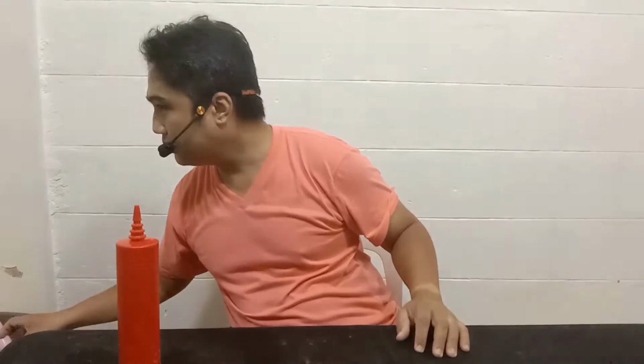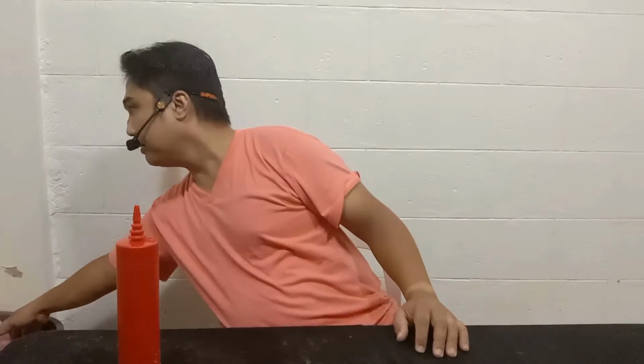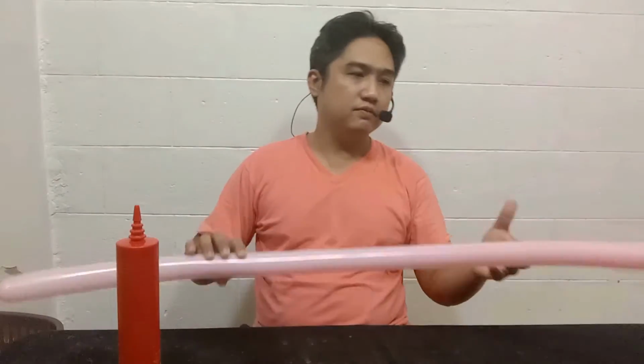Okay, so now let's create a classic monkey. This is my first ever figure, the monkey that I created and learned many years ago, way back in 2005. I'll show you. Now we need to inflate a balloon like this, fully inflated.